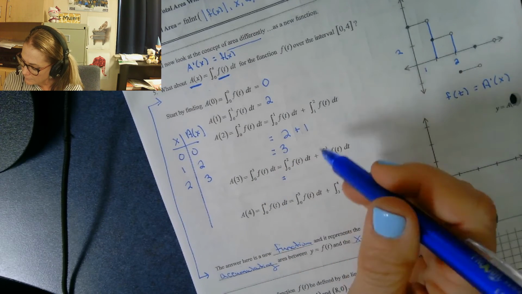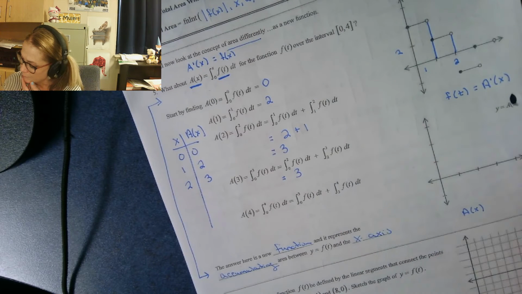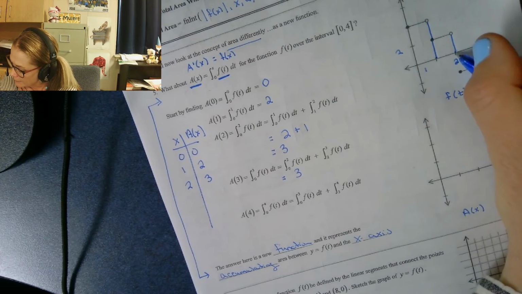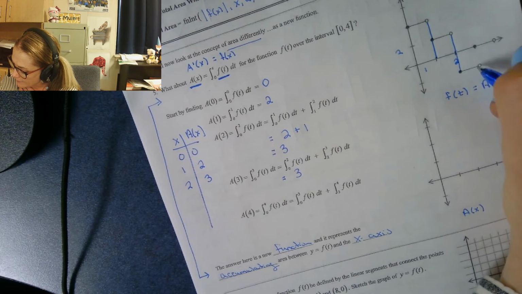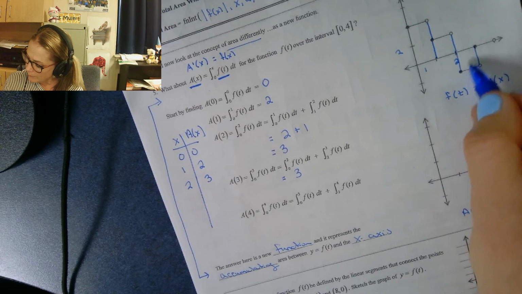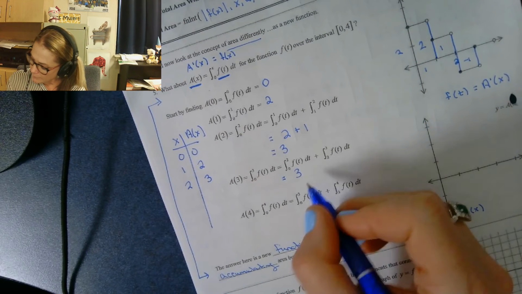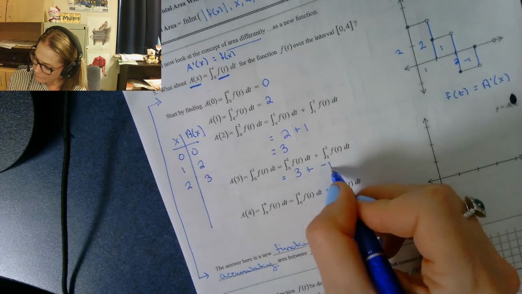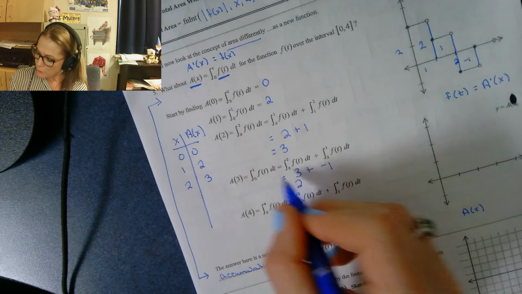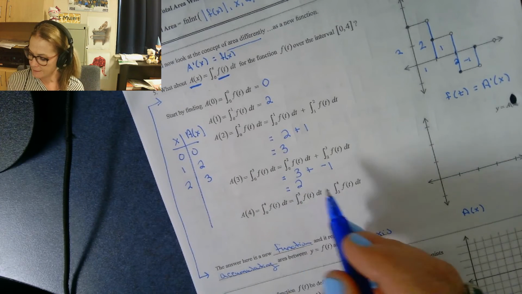So the 2 plus the 1, the 3, and then let's go from 2 to 3. From 2 to 3, I'm below, so this rectangle has to grab the x-axis this way. And so that's a 1 by 1, but negative. So this is 2, 1, negative 1. So we have to add in a negative 1. So now the accumulating area is 2. And this is net area.